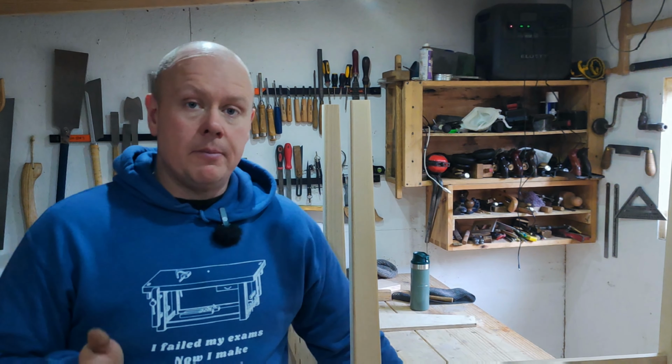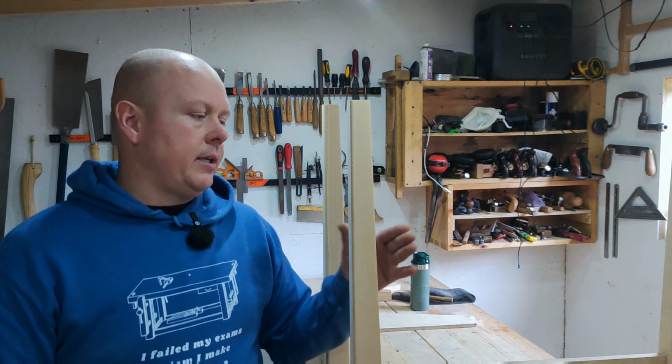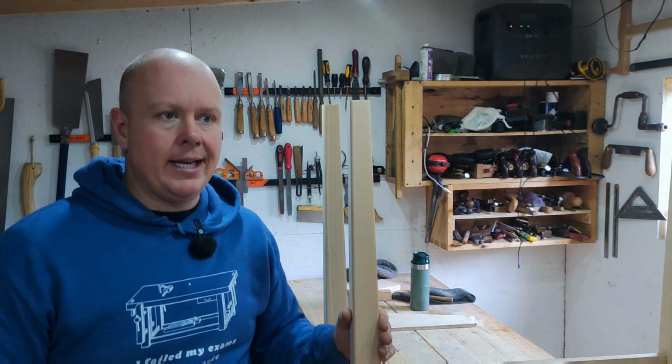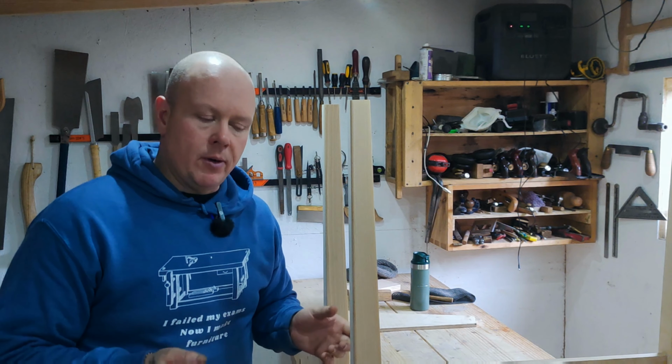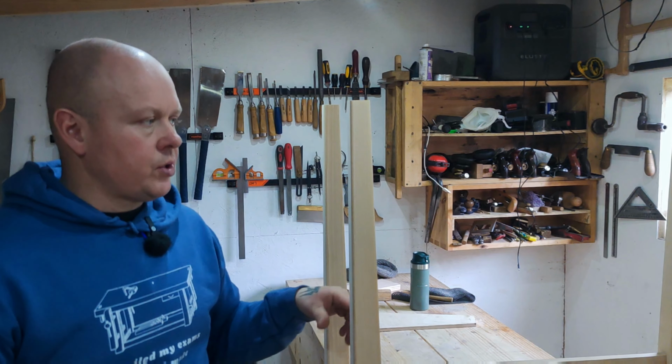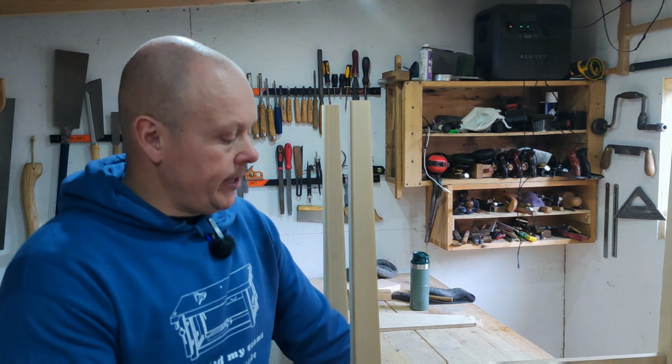One thing I did forget to mention about the legs, and this is really good advice for maybe the beginners who have started making furniture and woodwork in general. It's always good practice, whether it be table legs, chair legs, anything that's going to see a good amount of stress or downward force, to look for straight grain.